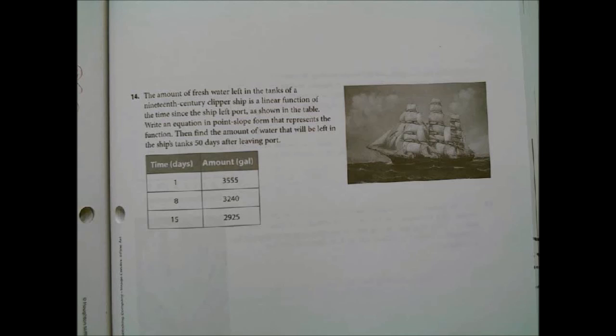Which should be divided by 7 now, because it's 8 minus 1, so it's 7. So there's your slope. But it's going to be negative 40 plus b. We don't know the b. We're going to have to solve for it using, again, one of your points here and plug it in. Okay? Like we've been doing.